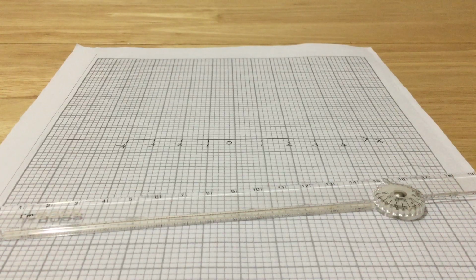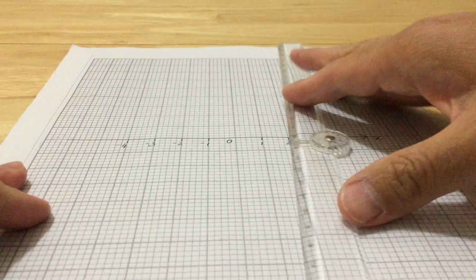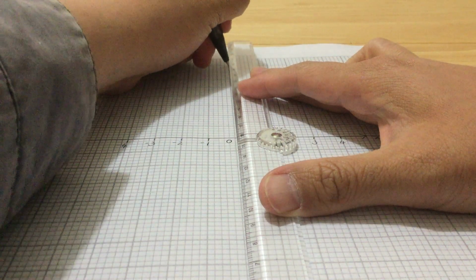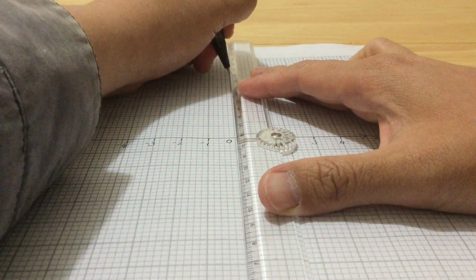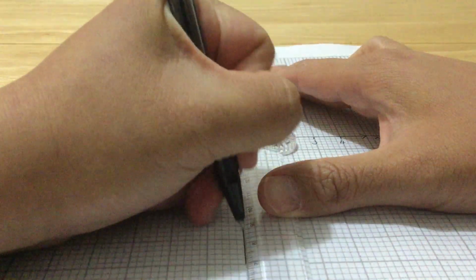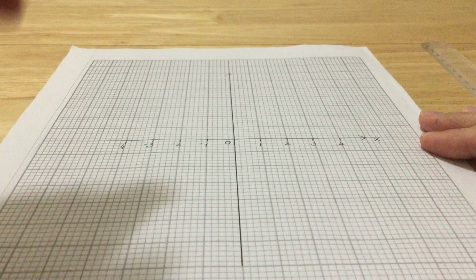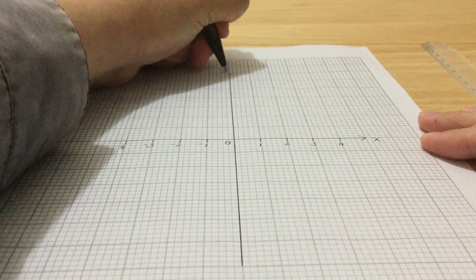And now, this time, we will not only have the x-axis, we will also have the y-axis. That means we will have the vertical axis. And then we pass through the origin, 0. And then we will have the arrow here. So we will have y here.